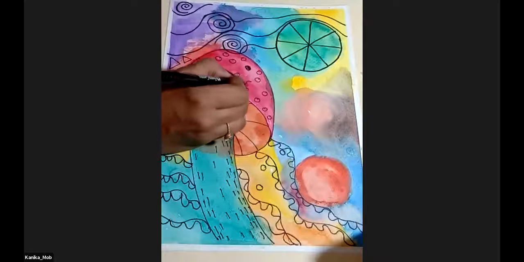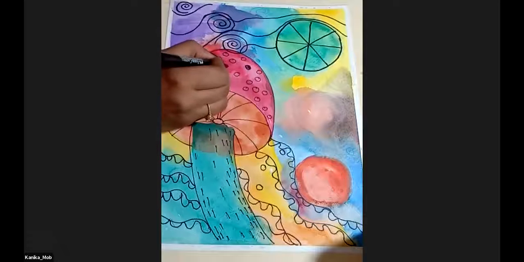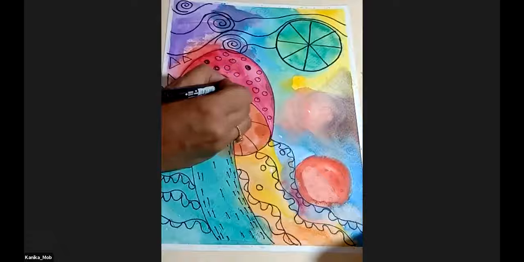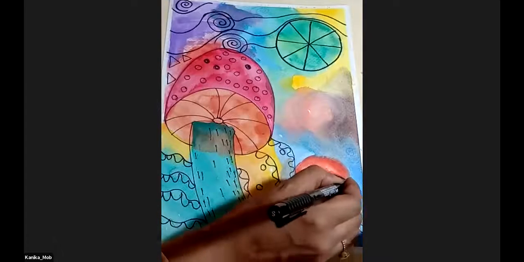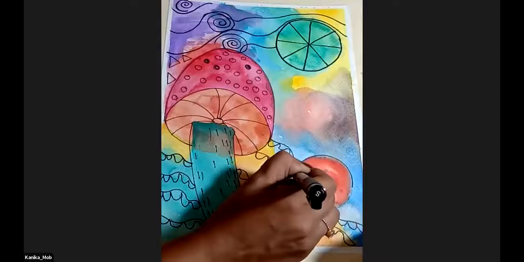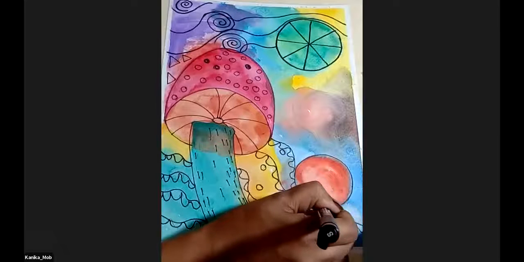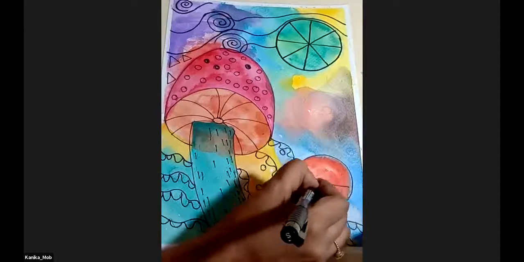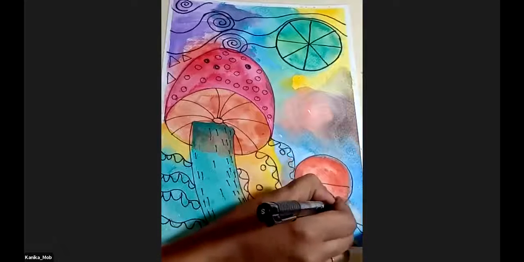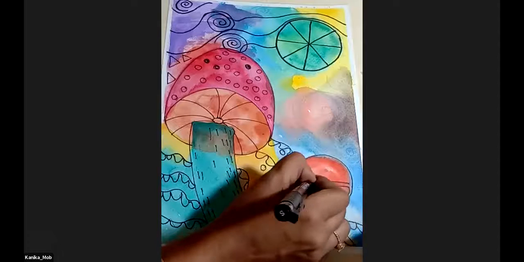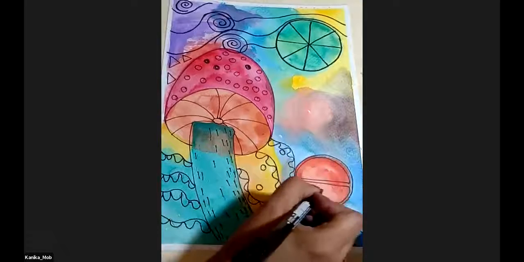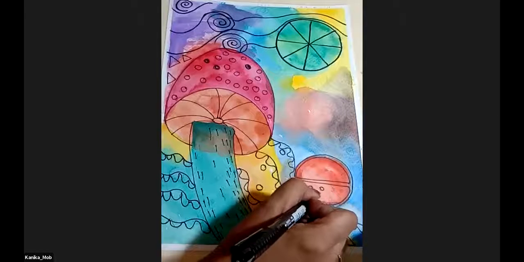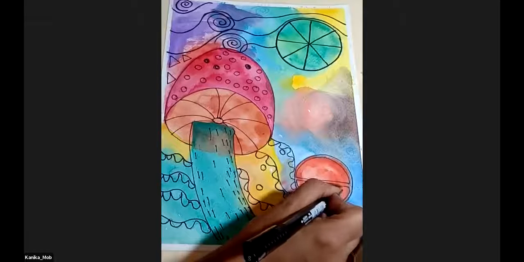You all will be able to see a recording of this soon. So no worries. Even if some parts of your painting are left, you can always watch the recording and complete your artwork. So this was my tomato, remember? The one I did in an orange. And some patterns around with circles.